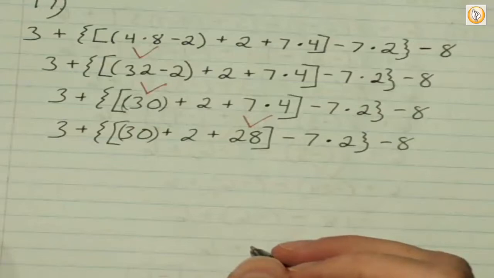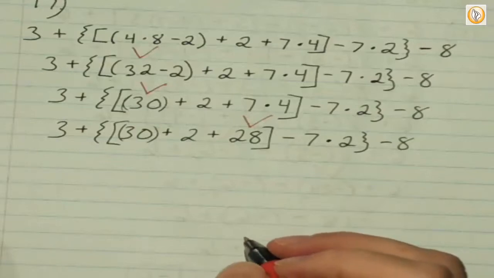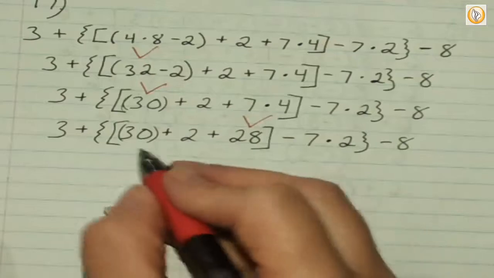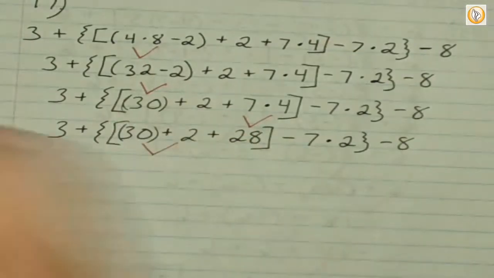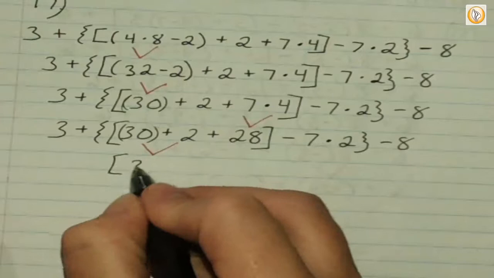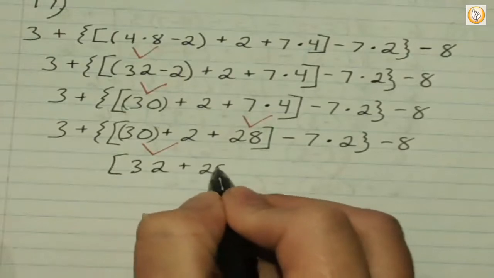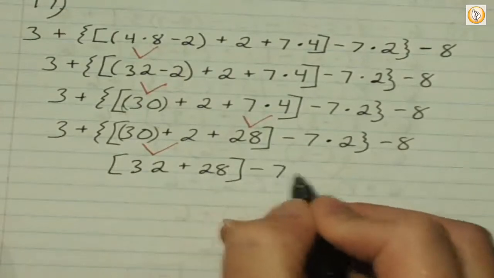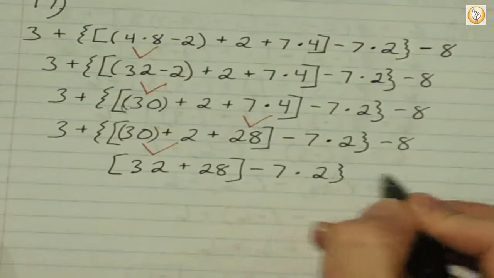We would do 30 plus 2. Yep. And what do you get? 32. And I'm rewriting my problem.